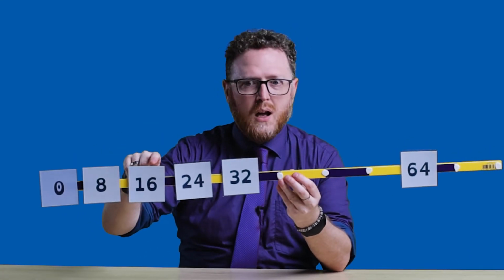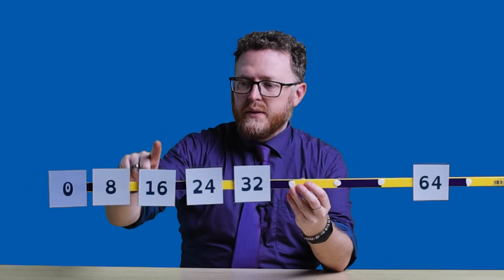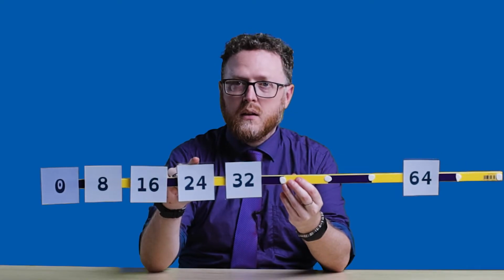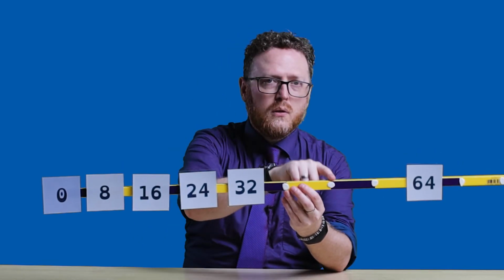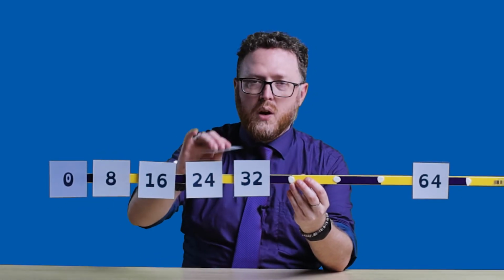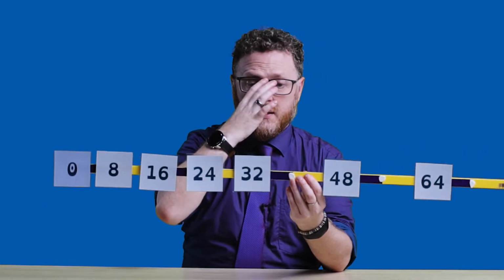Okay, so what times table are we doing? Double it. Double it again. Double it one more time. What's the key? The key is 24. Again, this is going to be a nice, easy one to double. So, double 24. Double my 2 tens, 4 tens. Double my 4 ones, 8 ones. Altogether, 48.